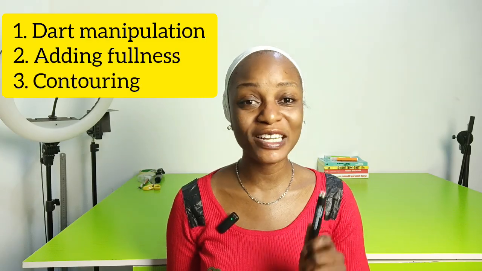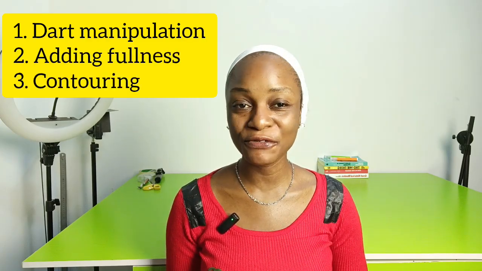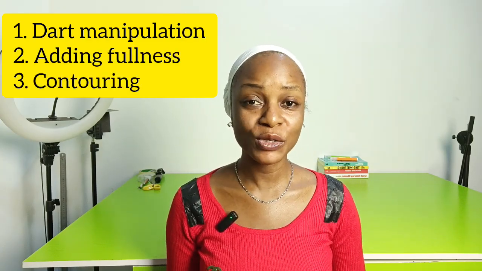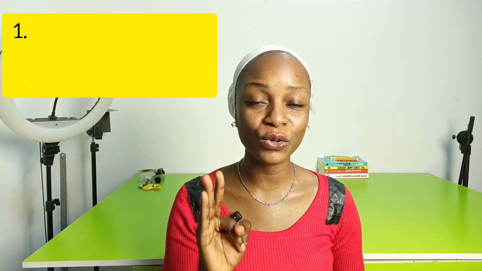Yes. Not the contouring in makeup. This is contouring in pattern making. So let me go over that again. We have dart manipulation, we have adding fullness, and we have contouring. So these are the three major principles we follow in pattern making. We'll talk about these principles one after the other, maybe not really elaborate, but just for you to have an understanding of what these principles are talking about.